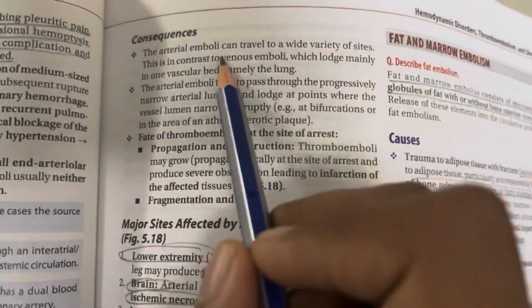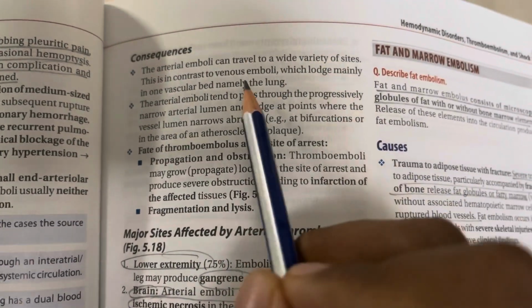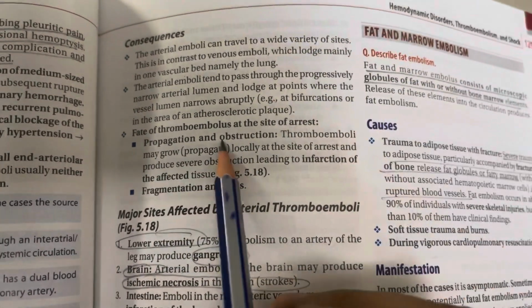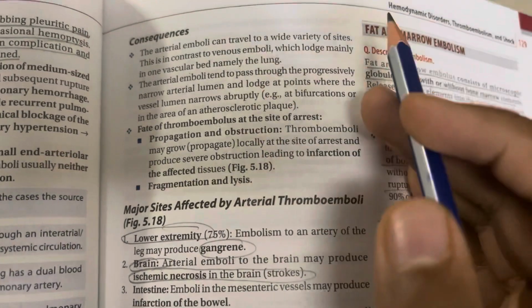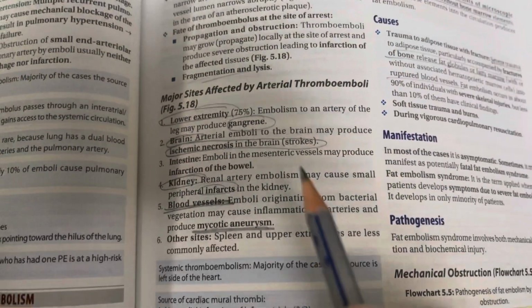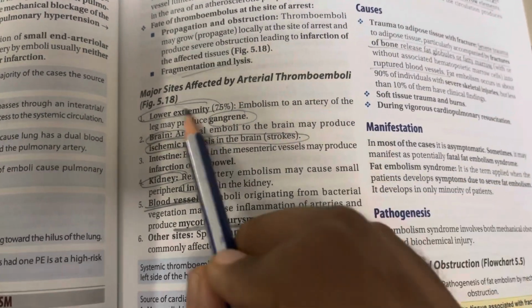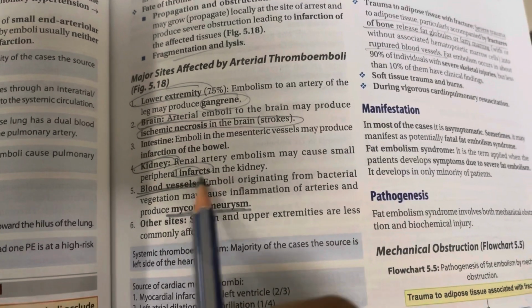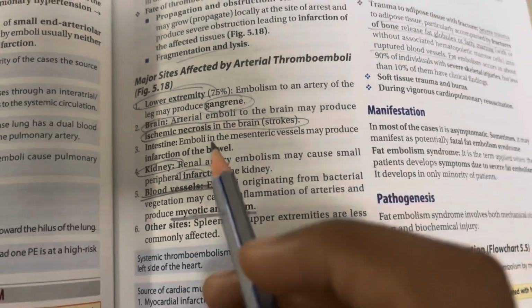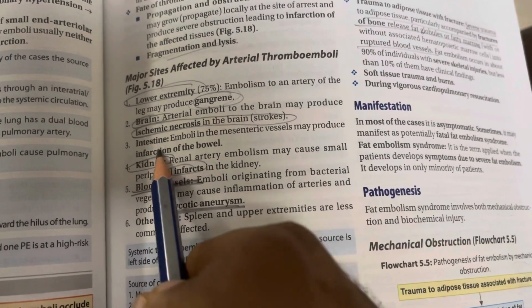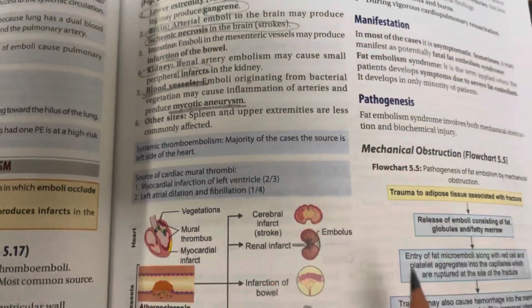So consequences: the arterial emboli can travel to a wide variety of sites, and venous thrombi, they mainly lodge in the lung. Okay, the fate: it could either propagate more, leading to infarction of the affected tissues, or it can fragment or undergo lysis. So major sites affected: lower extremity, it produces gangrene; brain, it produces stroke; kidney, it produces infarcts; spleen also is affected, and intestine, there could be infarction of the bowel.